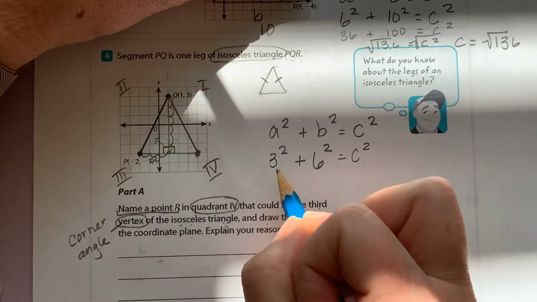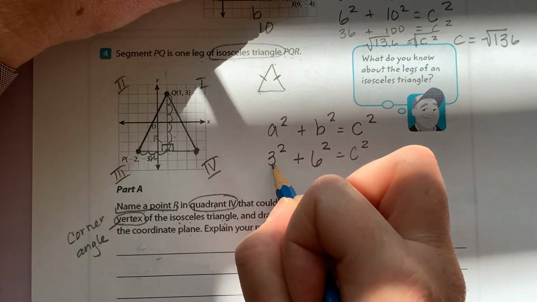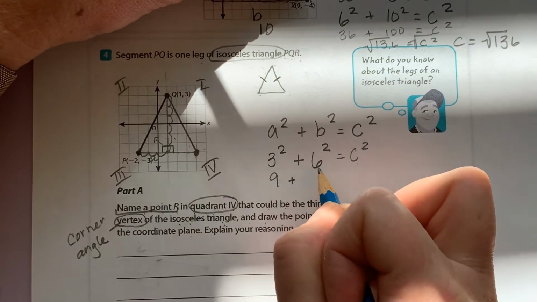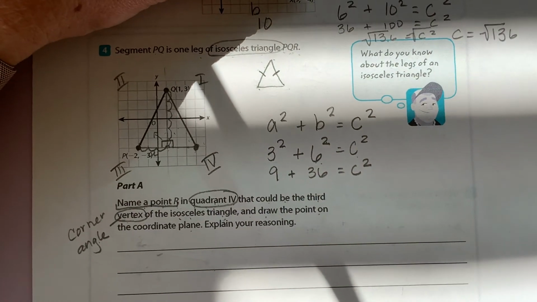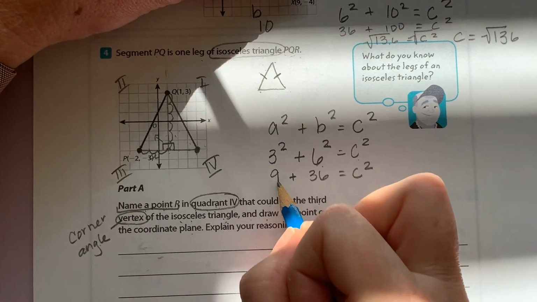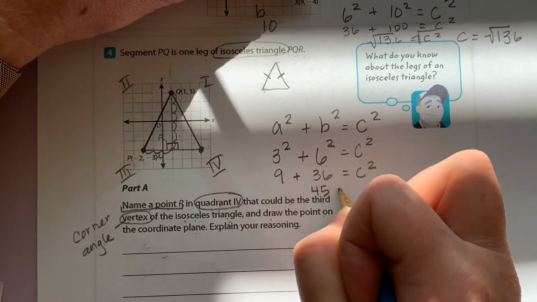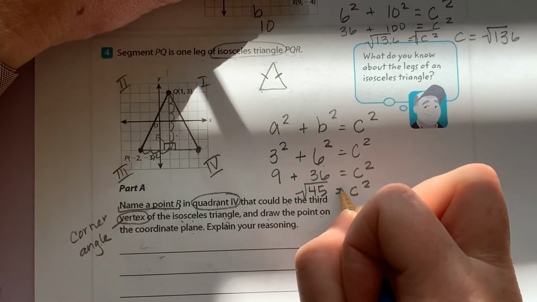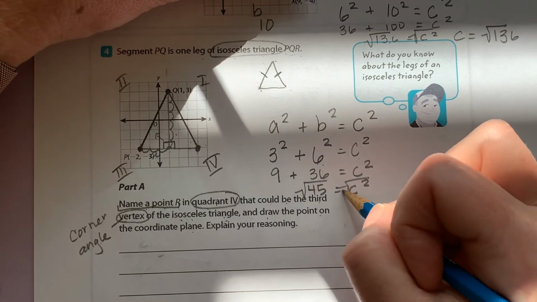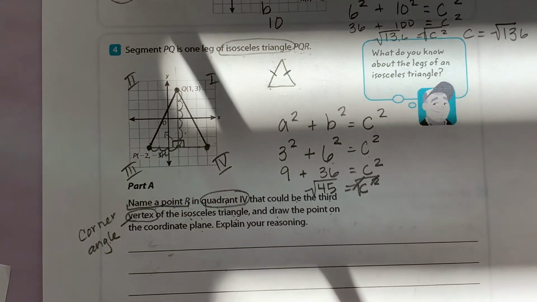Okay, how do we figure out this number? Okay, 3 squared. 3 times 3 is 9. 6 squared is 36 equals c squared. Okay, now 9 plus 36 is 45 equals c squared. So c, remember we have to find the square root. I've already done this on my calculator just so that I could be ready.